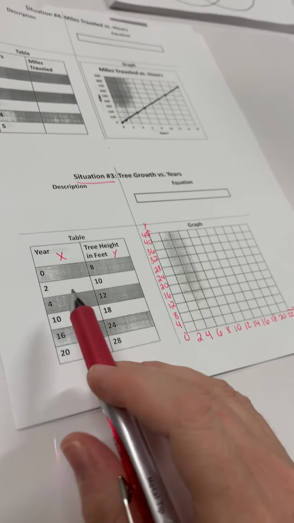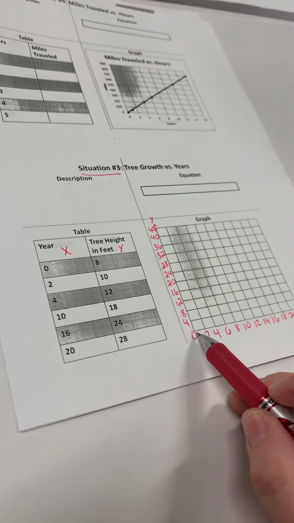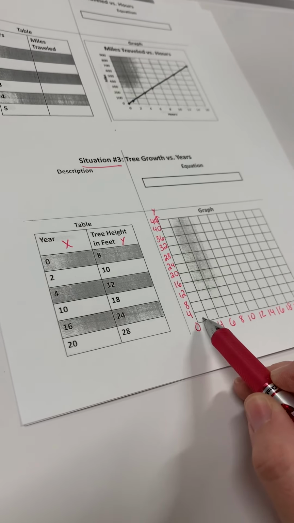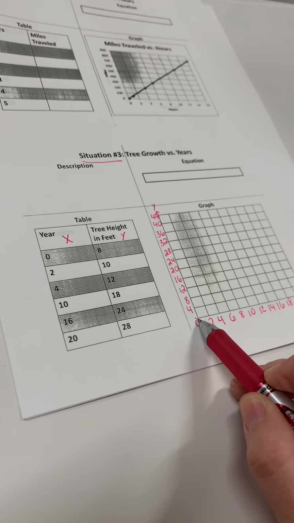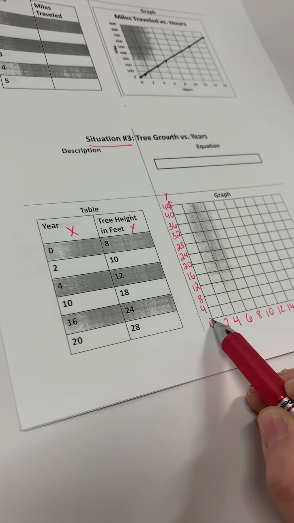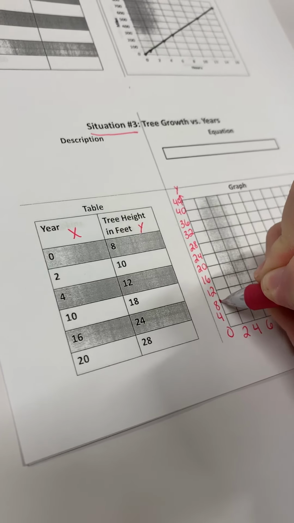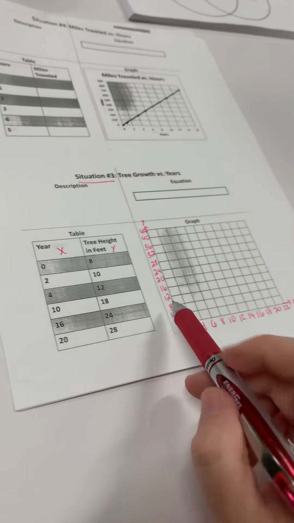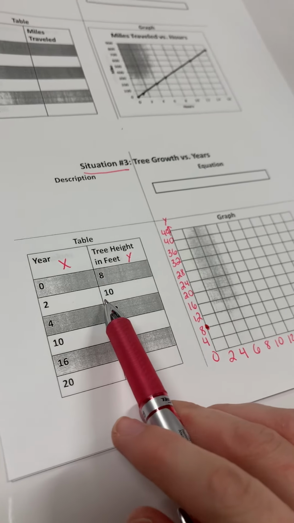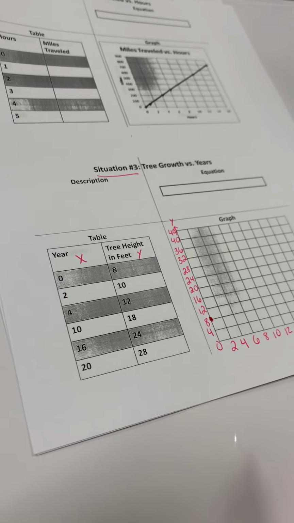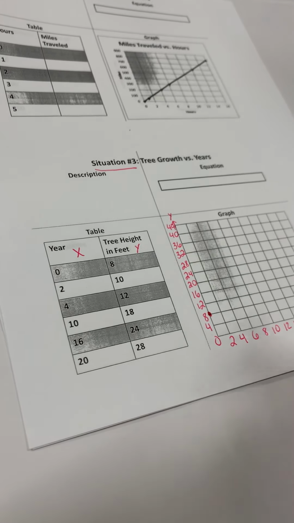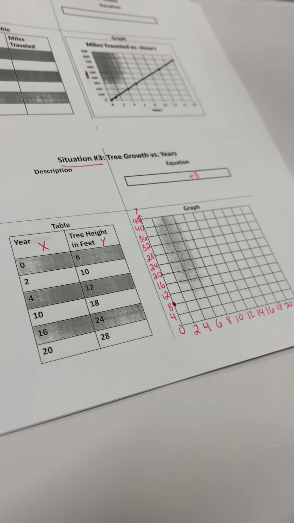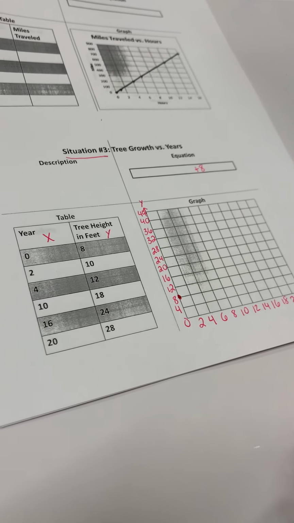So my first point is at 0, 8. So I start at the origin, and we always go this way first. We always do the x-axis first, and it tells me to go 0. So all I have to do on this one is go up 8. So we should all be able to tell by looking at this and by looking at the table what my y-intercept is now. And that's my b, right? So for my equation, I can go ahead and put plus 8. I know that's my y-intercept.